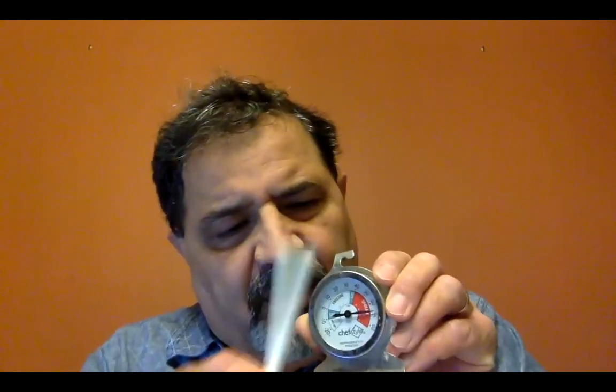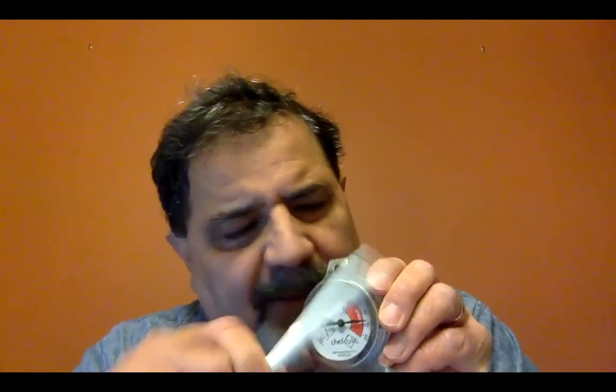As the temperature changes, the coil will wrap or unwrap depending on if it expands. I think it probably unwraps. One is getting bigger, and it'll go further down the dial. If it gets colder, it contracts, and it goes down to over here. This morning I saw it at 32. It was cold this morning.